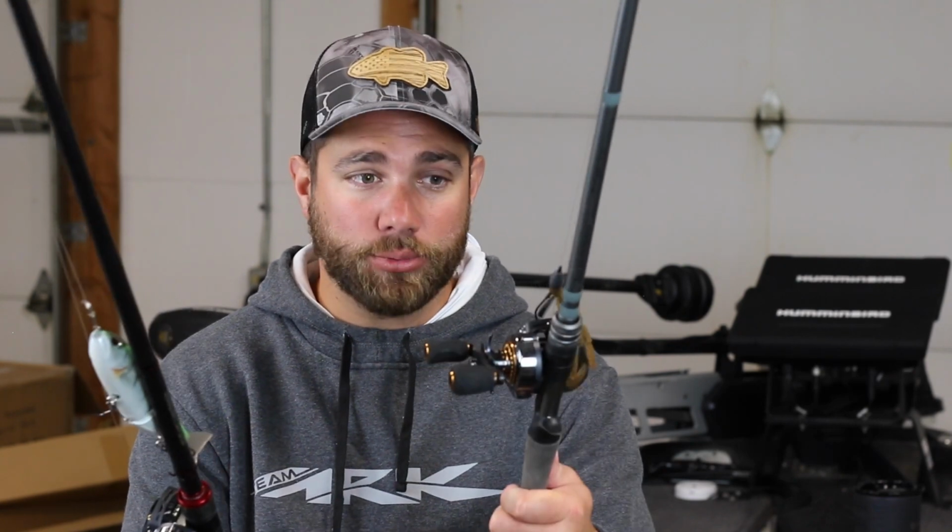Now, let's talk real quick about rod action. This is extremely important to understand, because if you look at these two rods that I'm holding right here, these rods are nearly identical. They are both 7 foot, 11 inches long. They are both heavy power rods, but this rod over here is a fast action rod. This rod over here is a moderate action rod. And this is huge when it comes to bass fishing.